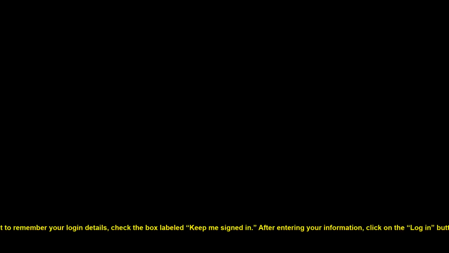You will be directed to a new page. Here, you can choose to log in using your email and password or through social media accounts. If you prefer to use email, enter your email address in the first field. Next, type in your password in the second field. If you want Pinterest to remember your login details, check the box labeled "Keep me signed in." After entering your information, click the login button.